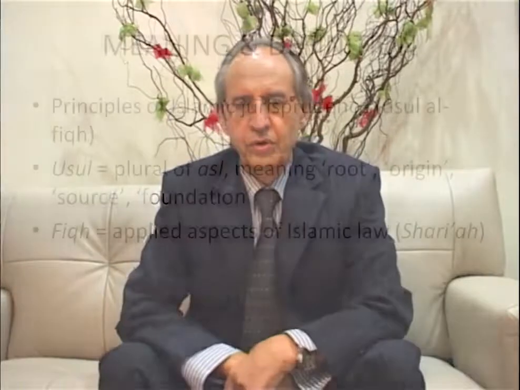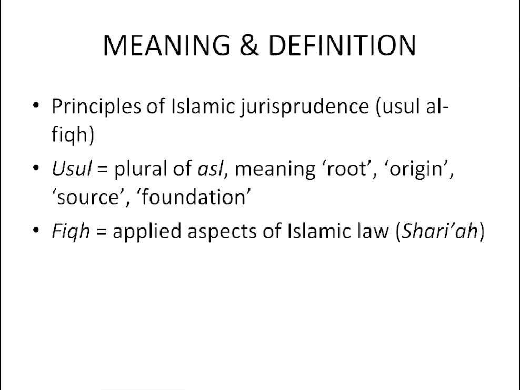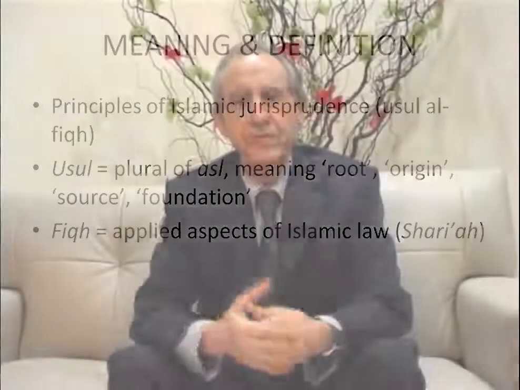To begin, we begin with the meaning of words. Usul al-Fiqh is composed of two words. Usul is the plural of asl. It means roots, origin, source, foundation. And fiqh is, of course, the name for the applied aspects of Sharia, Islamic law. Usul al-Fiqh here means the roots of fiqh.